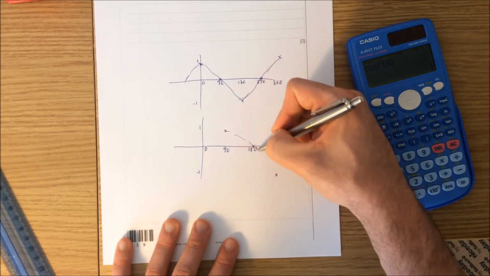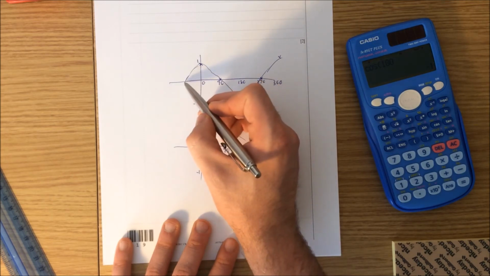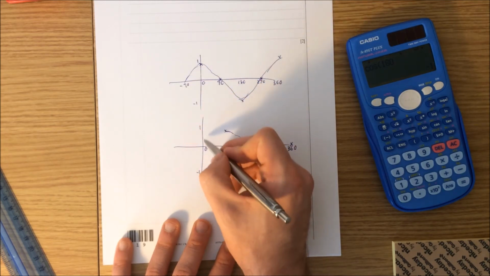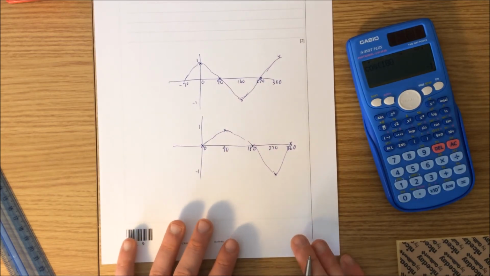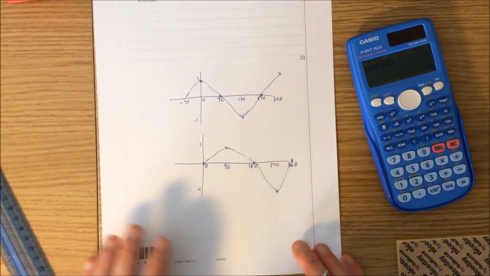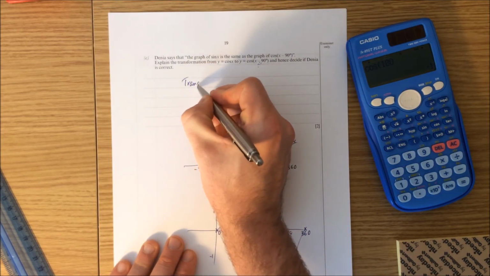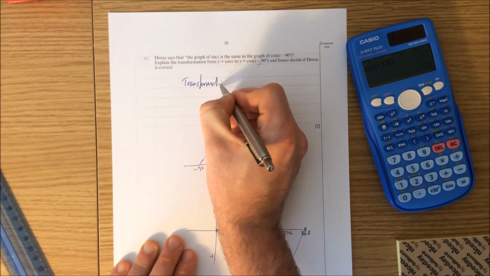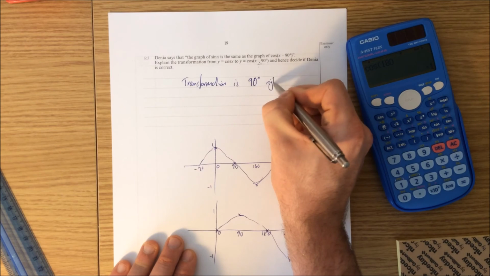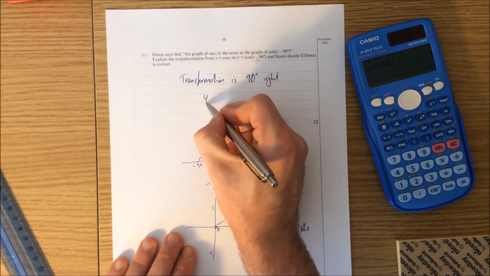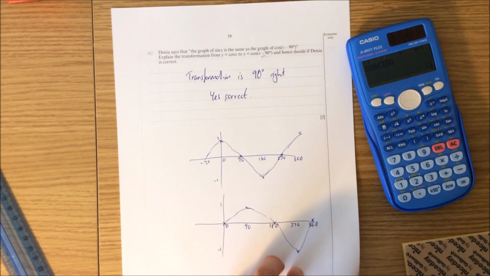So that will give us that curve there, and if we looked at minus 90, it would be at 0, so minus 90 would be here now. So that gives us that shape, and that is the exact sine curve. So what they have suggested is correct. What we would say is the transformation is 90 degrees right, and then we would say yes, correct. And that's the end of the paper.